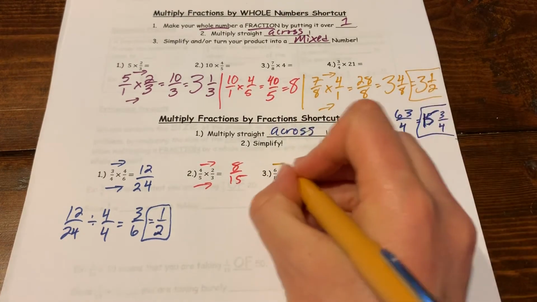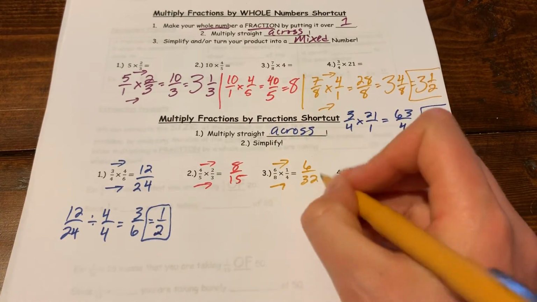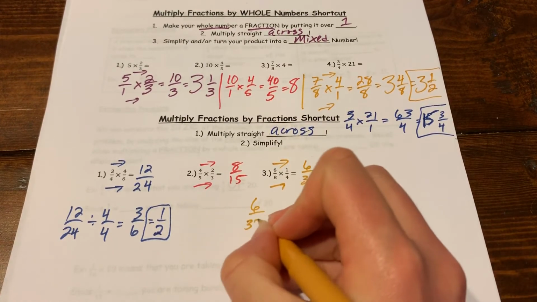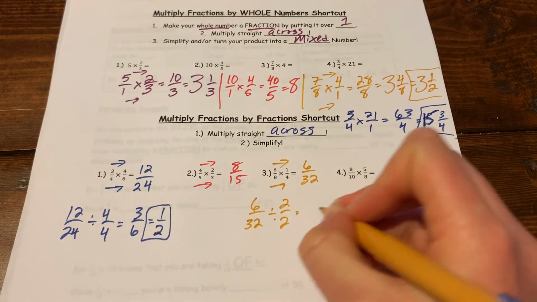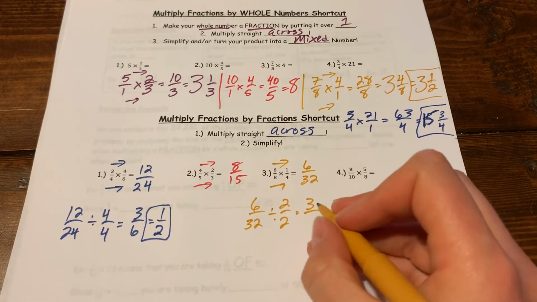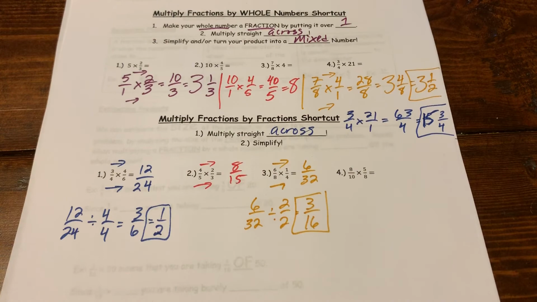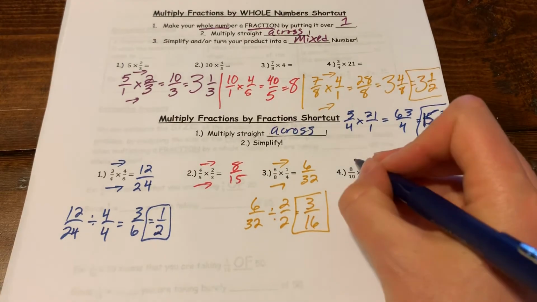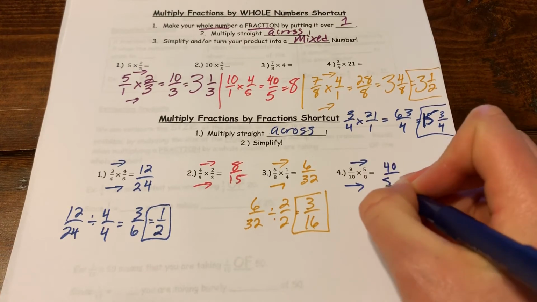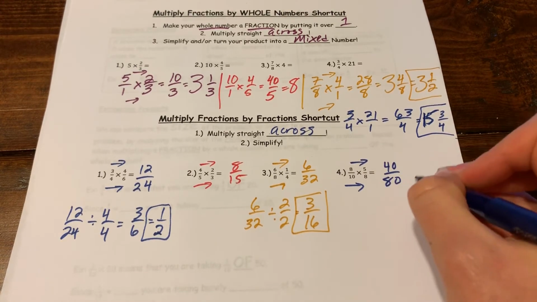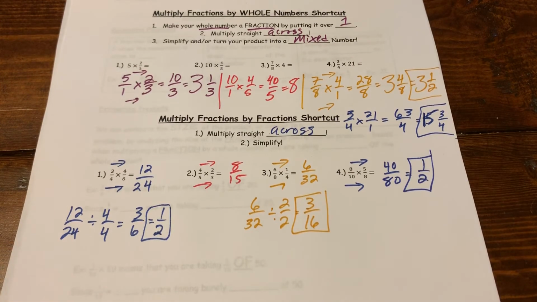The next one, multiply straight across and we get 6/32. These are both even, so I'm going to come down here and divide them by 2, and I get 3/16. And that's as simple as it gets. And the last problem, multiply straight across, and we get 40/80. 40 is half of 80, so this whole thing is equal to half. You could divide the top and bottom by 40.